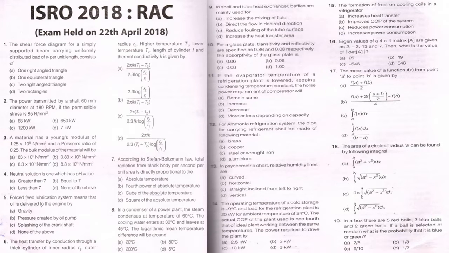ISRO 2018 RAC examination held on 22nd April 2018. The shear force diagram for a simply supported beam carrying a load consists of two right angle triangles. The correct answer is C, two right angle triangles.